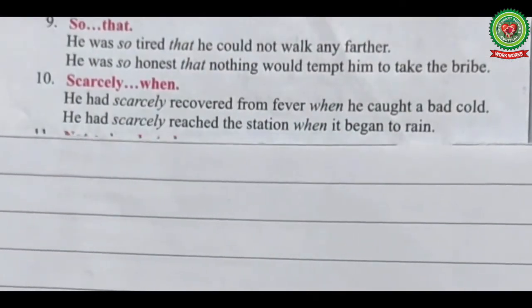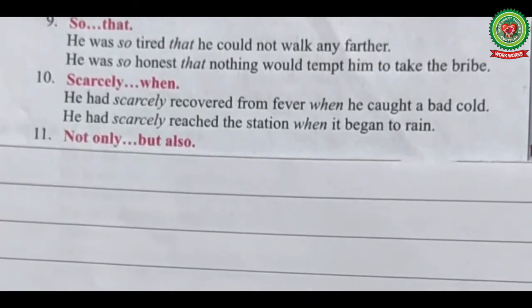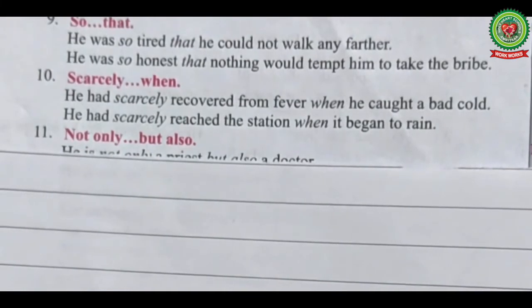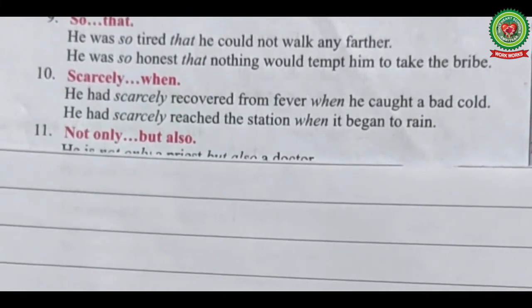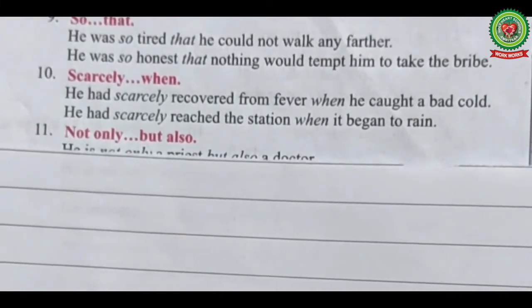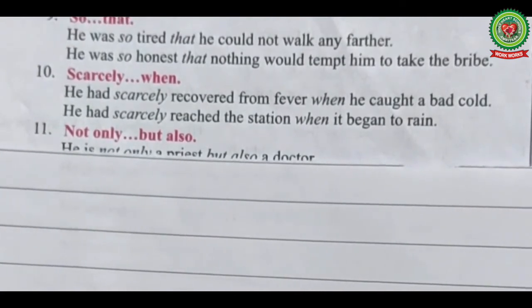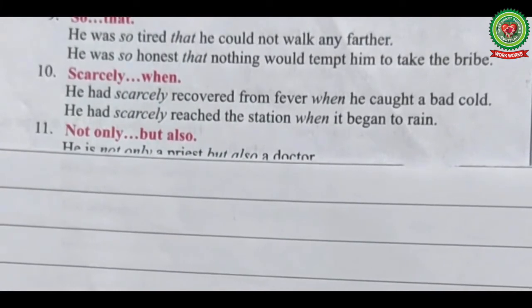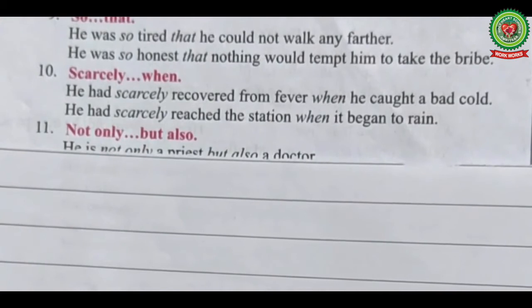Next we have not only, but also. These correlative conjunctions are used to add one statement or fact to another. When subjects are different, begin the sentence with not only. And when the subjects are the same, begin the sentence with the subject.